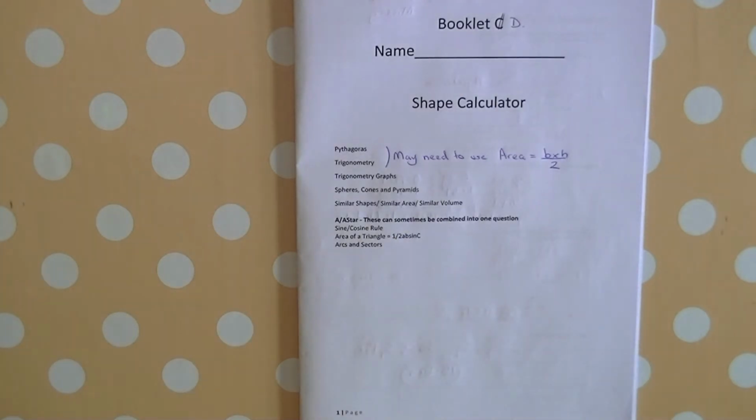It's called C on here. I've crossed it out and changed it to D. It is Booklet D. It's all our shape work, and it's 95 to 100% certain that these topics are calculator paper topics. So be aware of them, but I wouldn't go over the top revising them for paper 1.